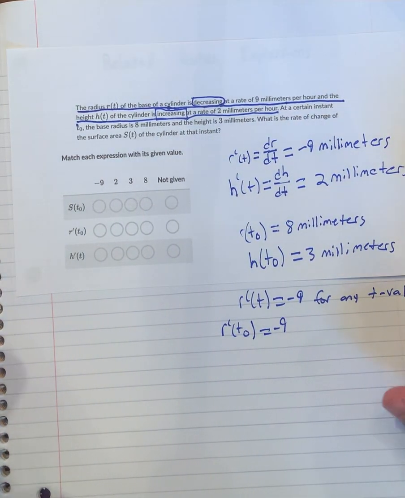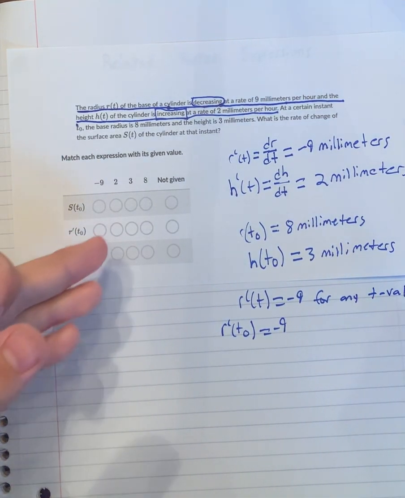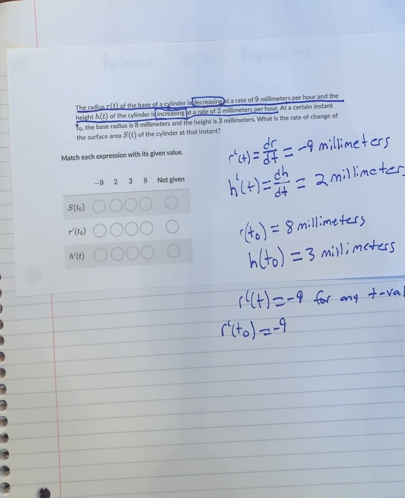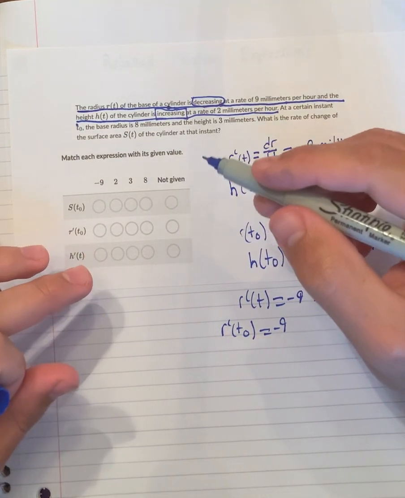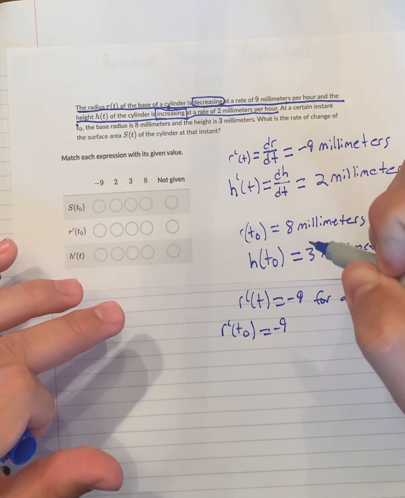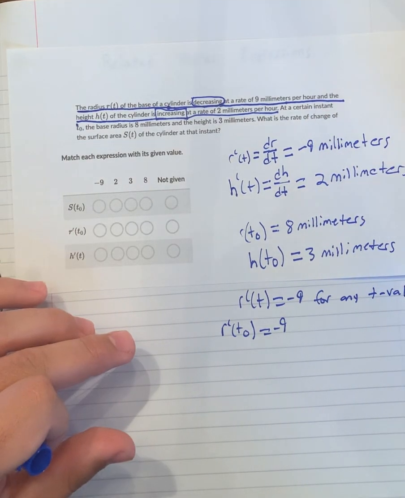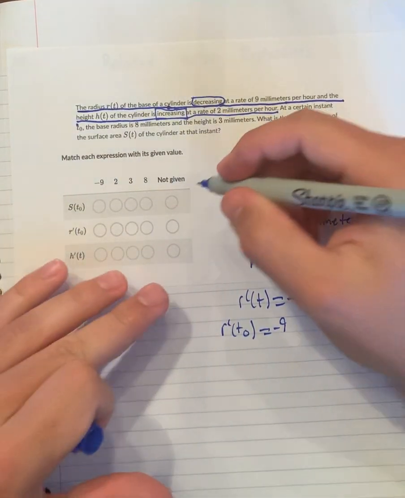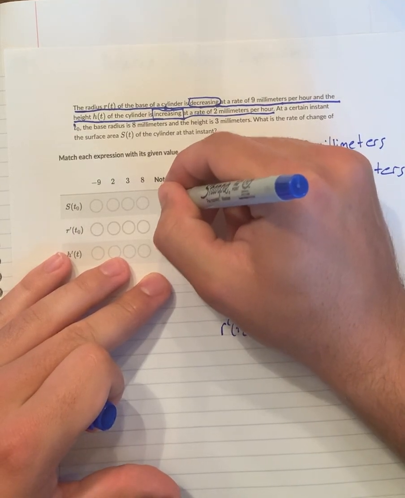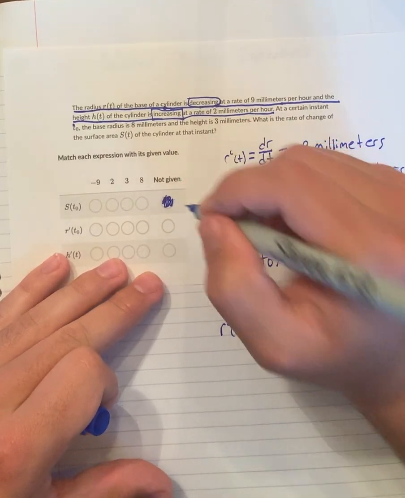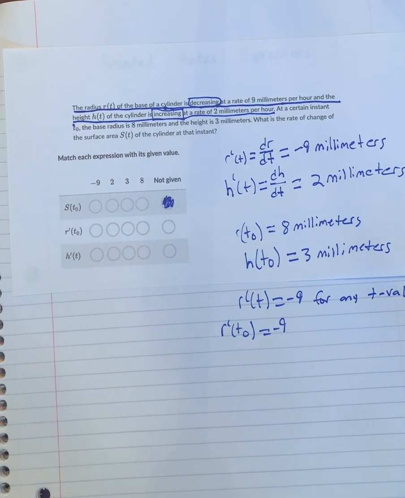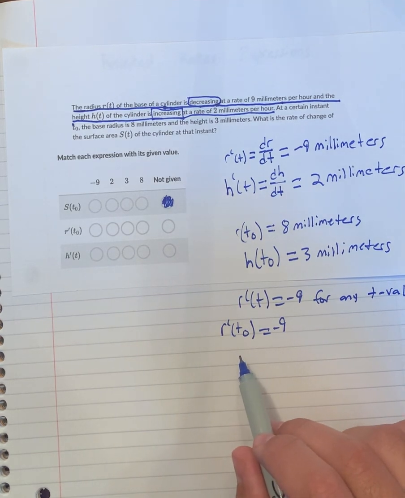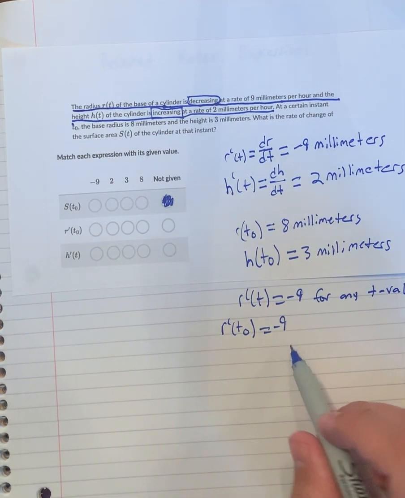So from this information, what we gathered from the problem, what we were given, we can now fill in the bubbles on the left. As we identified earlier, the values of all other variables are unknowns, so that means they aren't given. So S(t0) is not given, and as we saw here, r'(t0) is equal to negative 9, so we can fill this one in.